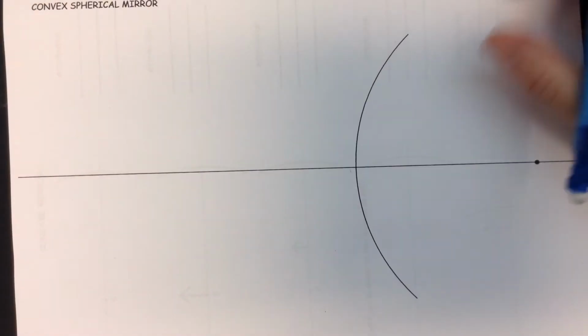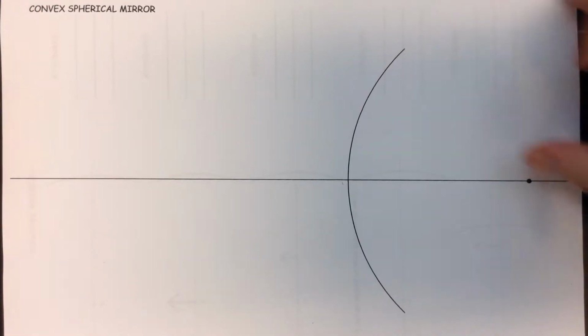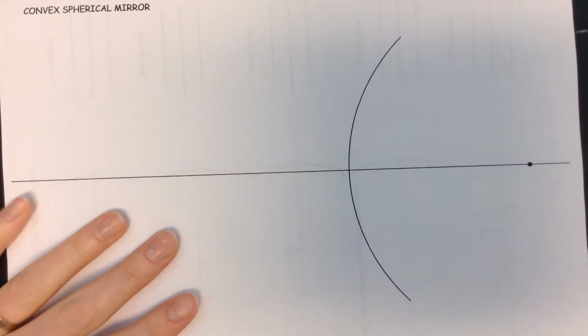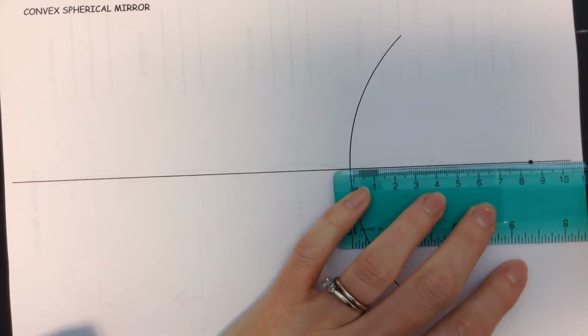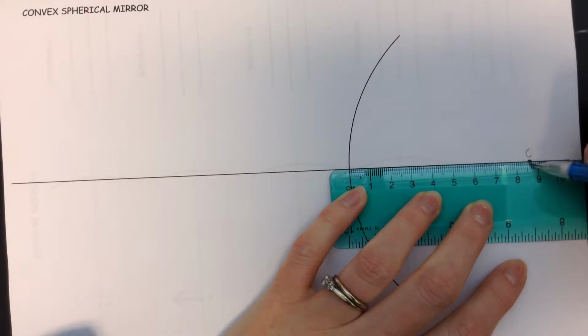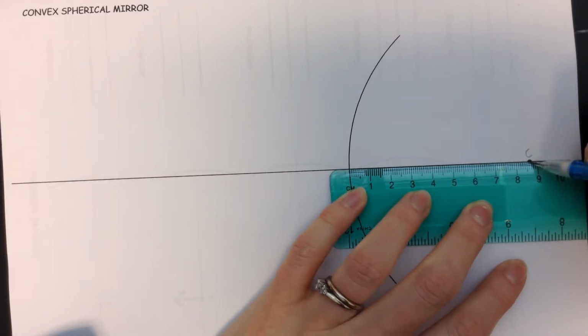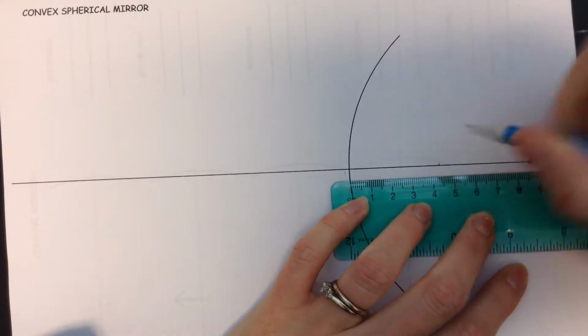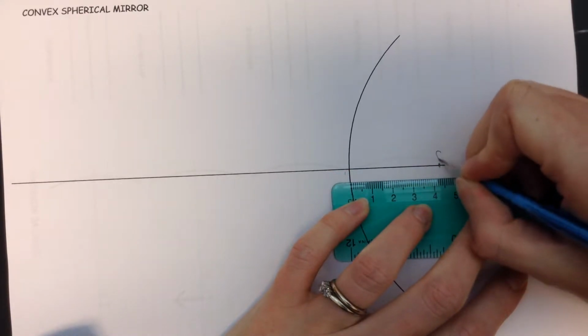Okay. Now on the next page there's a convex mirror, and we're going to do kind of the same thing. It's got the same pieces here. The difference here is that the focal point is going to be on the other side. So let's measure. This is our C for center of curvature. It looks like it's at about 8.65, so that's 4.3-ish, so right about there. Okay, so there's my focal point.